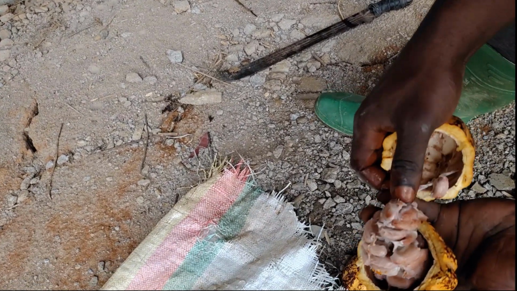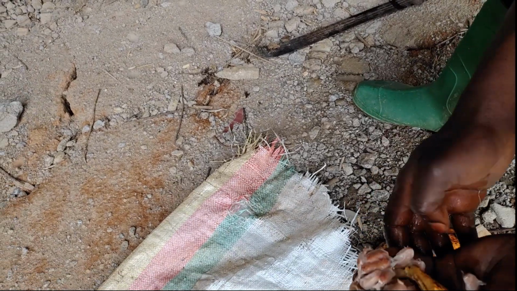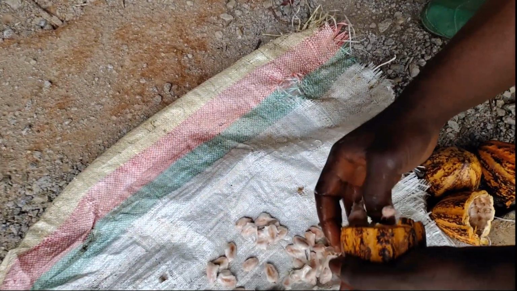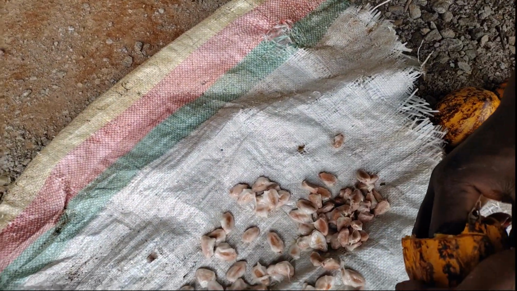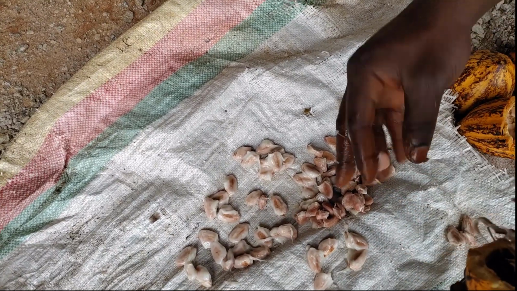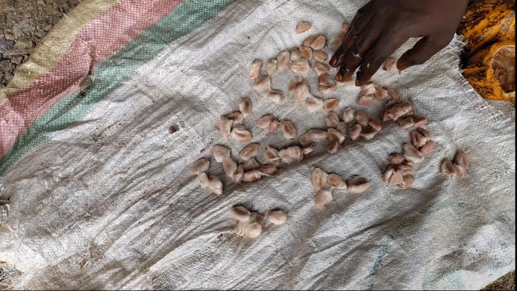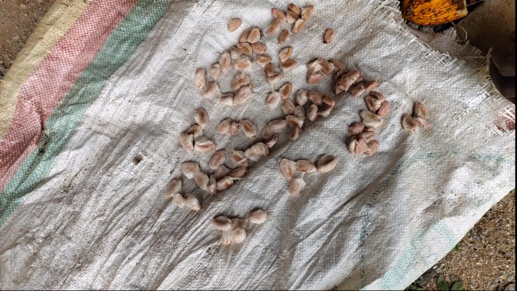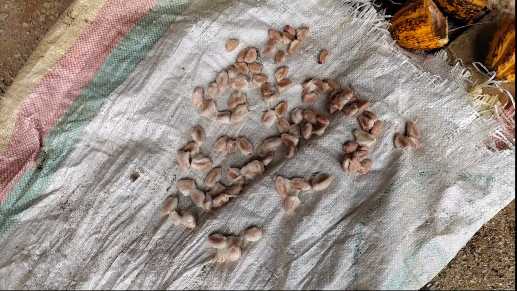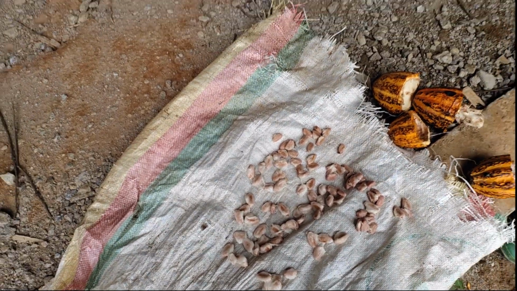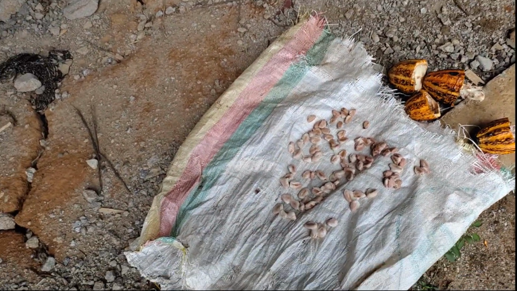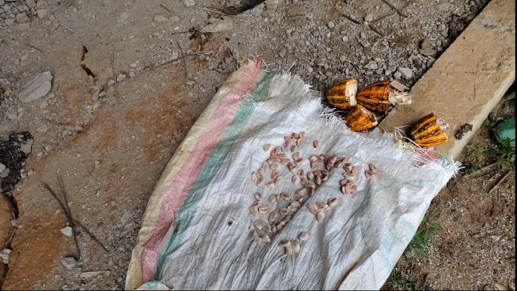You open it and you dry it. We have to dry it like this until it is dry. When it is very dry, you can take it and nest it. I will show you how to nest it. So we'll keep it like this so it dries. When it is dry, we'll come and nest it very well.